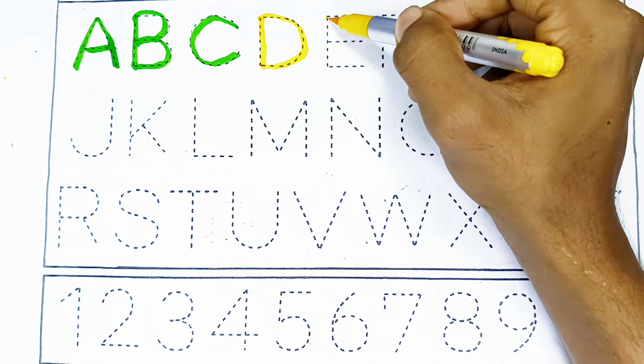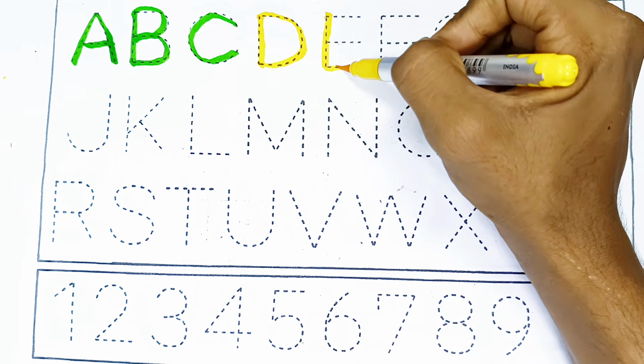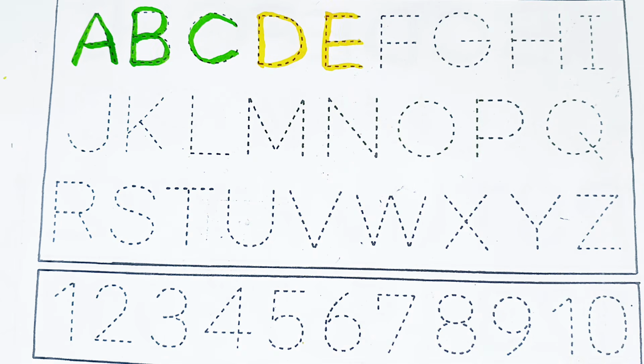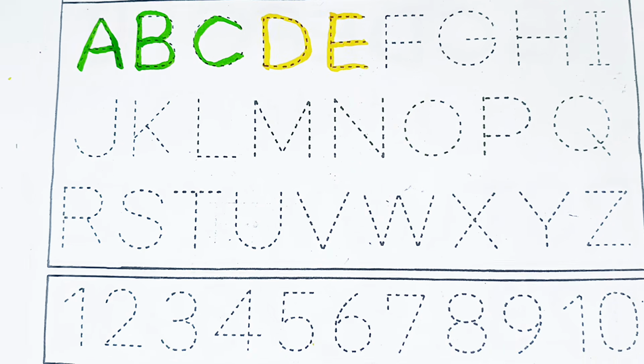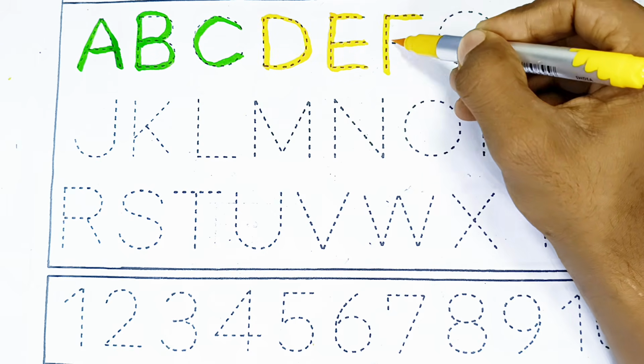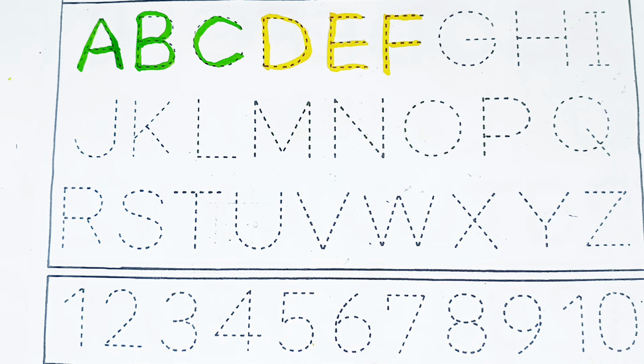D. D for dog. E. E for elephant. F. F for fish. Kids, now you draw G.